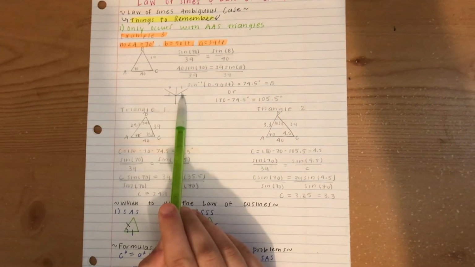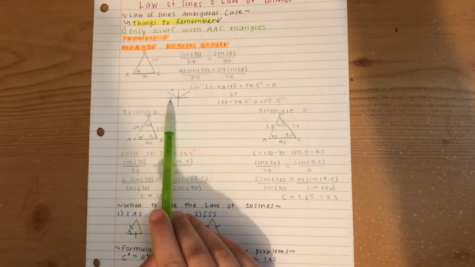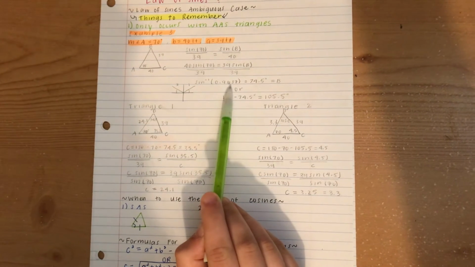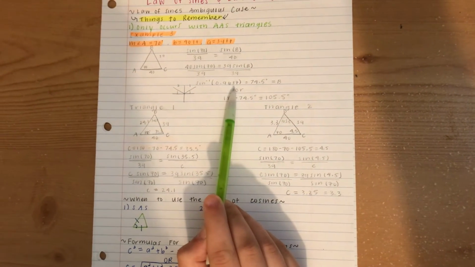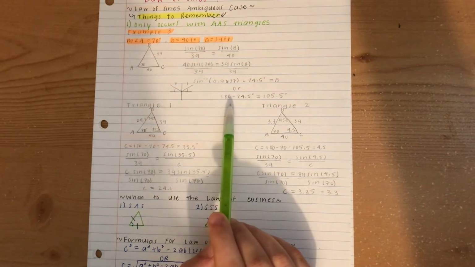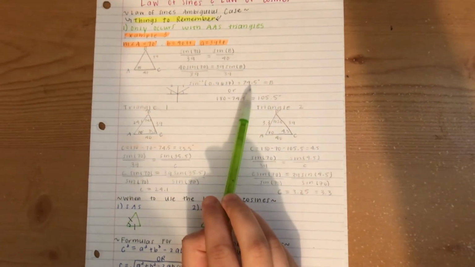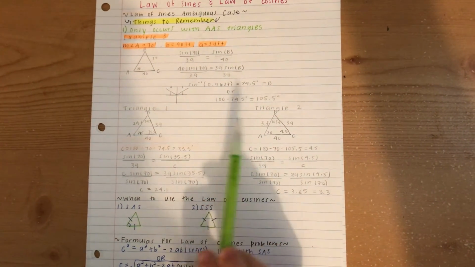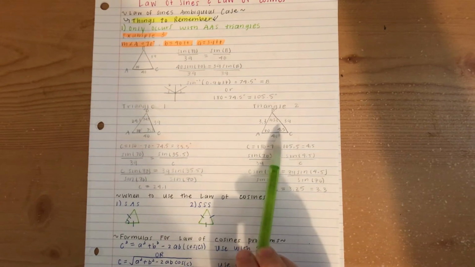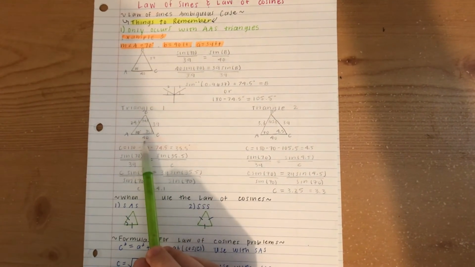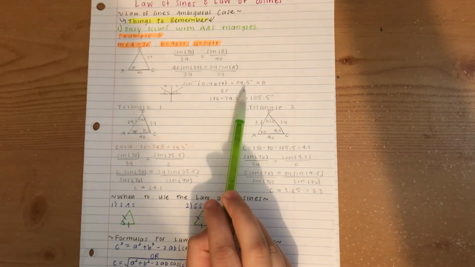There is an angle in quadrant 1 and an angle in quadrant 2 that will give you the same value of 0.9637. To find the other angle, you'll take 180 degrees and subtract the first angle you found. Then you can set up two different triangles and solve both of those based on these angle measures. So for the first triangle, we'll use the 74.5 degrees.